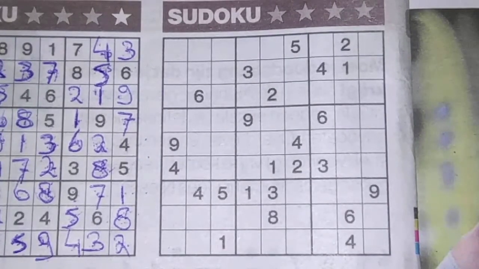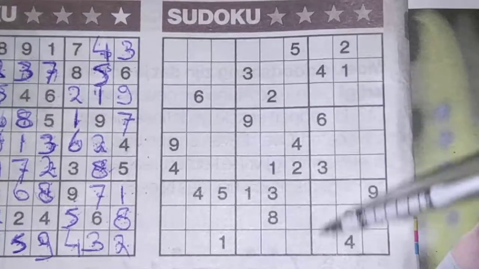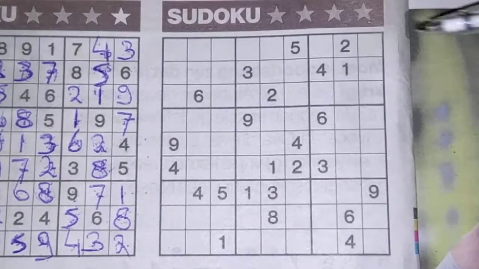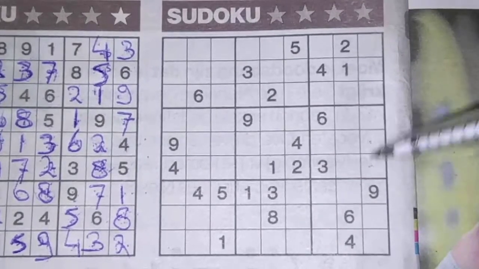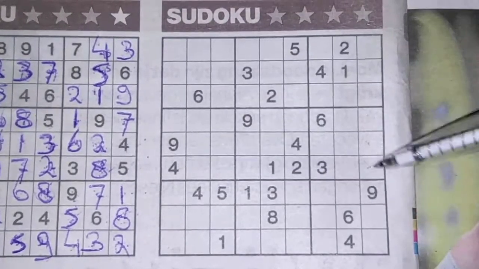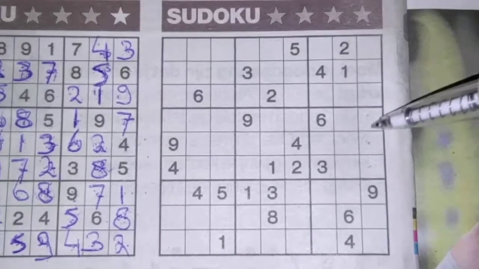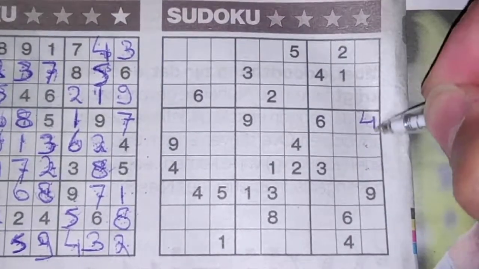So let's get started. 4 in this column, 4 in the column next. So in the last column, the only 3 places for the 4s will be here, here, or there. I see here 4, no 4 there. Here 4, no 4 there. The only place for the 4 should be there.